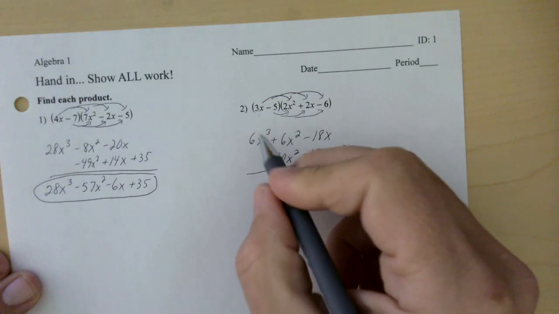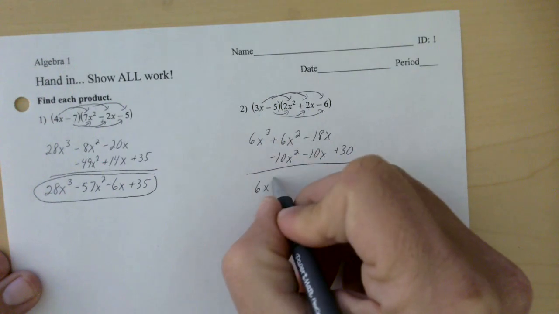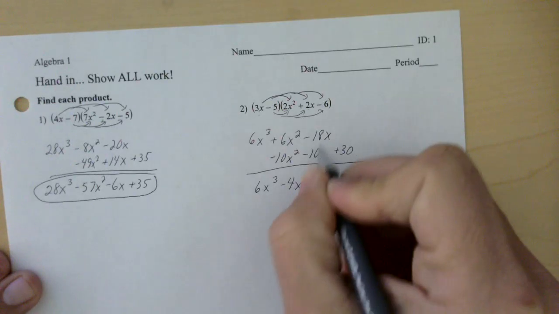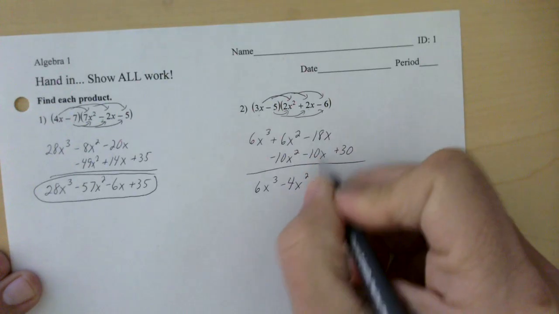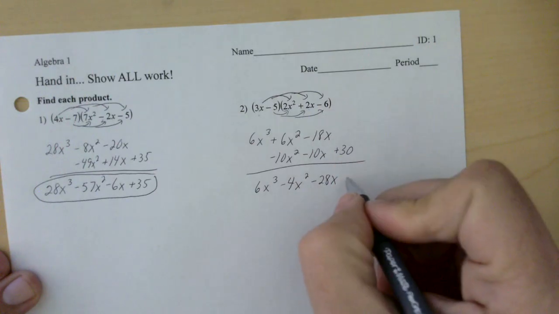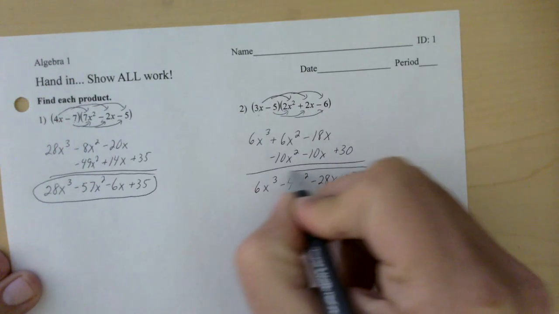And then final answer, my 6x cubed. This together becomes a minus 4x squared. And then the x terms combine to give you a negative 28x, or minus 28x. And finally, your plus 30.